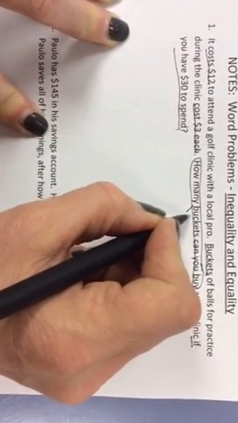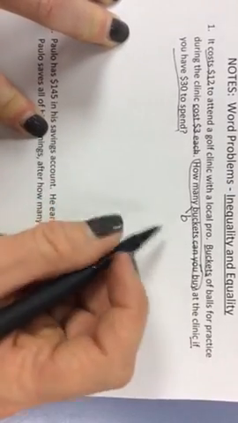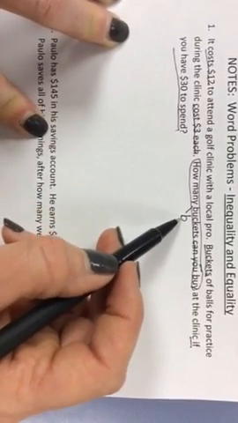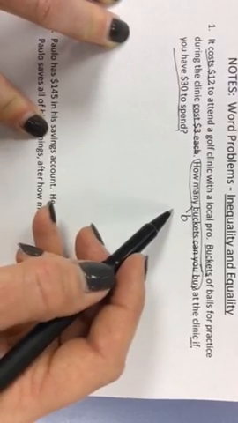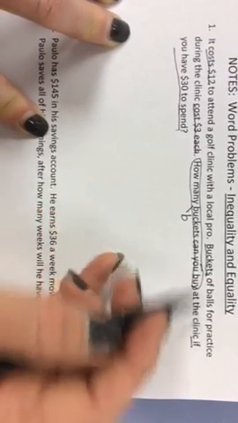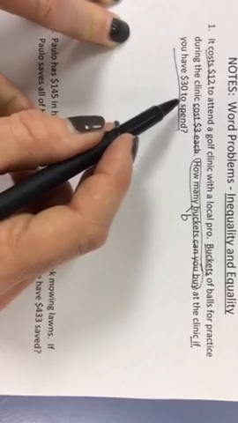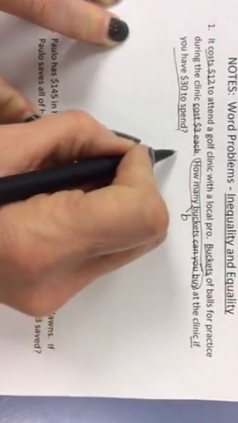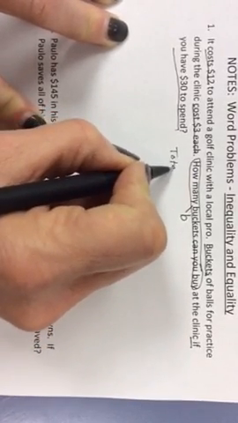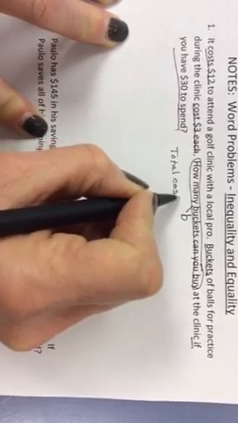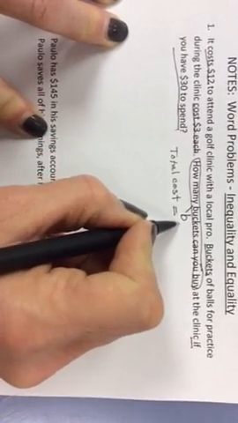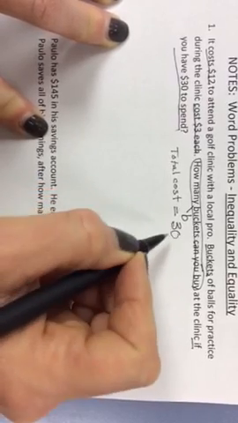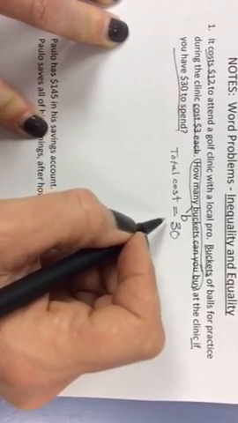Buckets, so how about we assign that variable B? We want to know how many buckets of balls, so that's B. All right, so now we need to see if we can set up an equation. Well, we know we have $30 to spend, and so we know that the total cost of what we're going to do at the clinic has to equal $30, but it could be less than that.